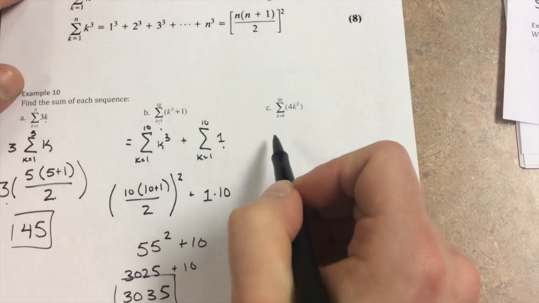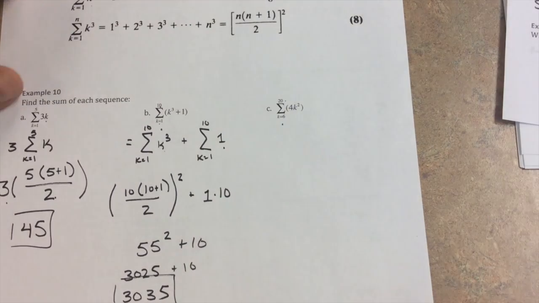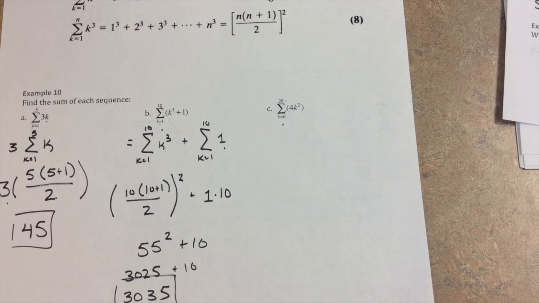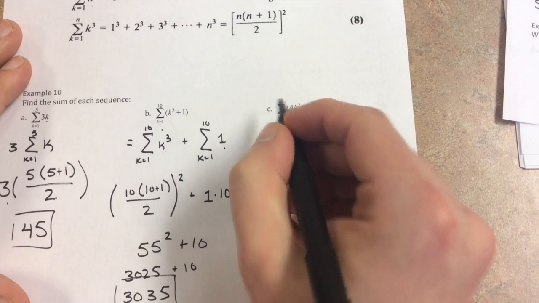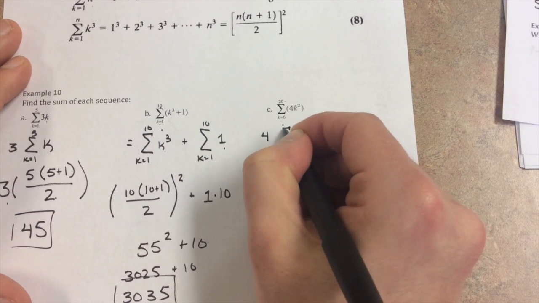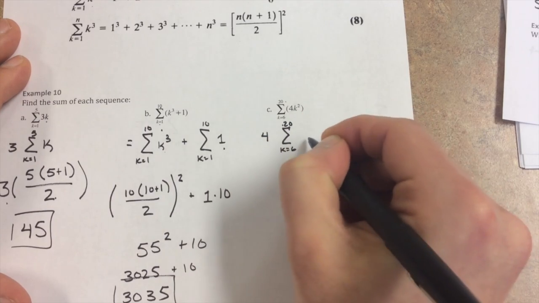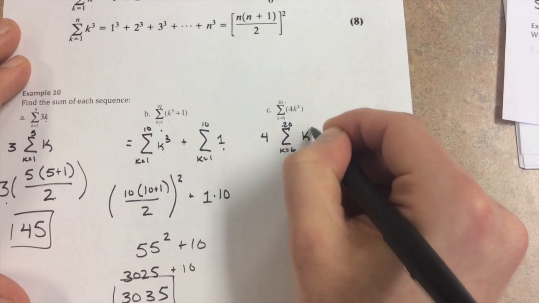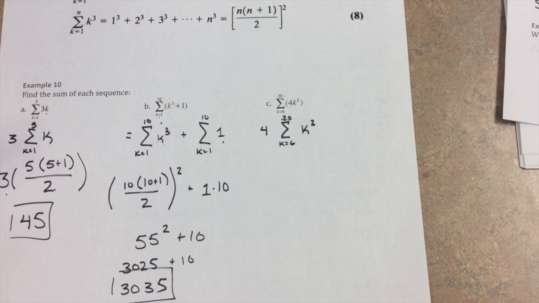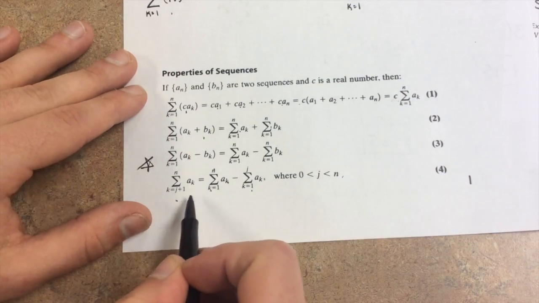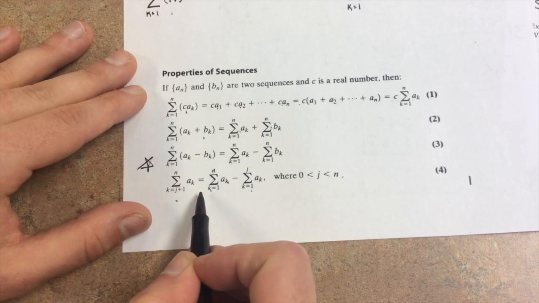Last one. From 6 to 20. So how we're going to do this is first we're going to pull the 4 out front. The sum from k equals 6 to 20 of k squared. So that gets us our first part, but we want our counter to be starting at 1. So what we can do is if we flip back, it's this last bit. We can do j plus 1.